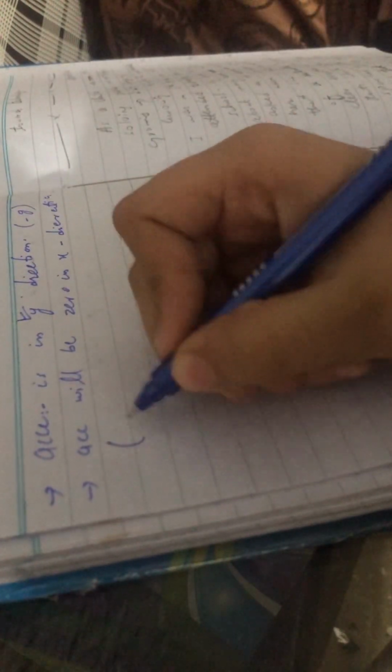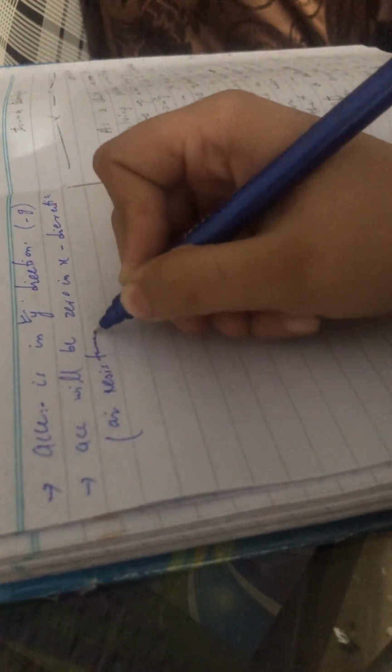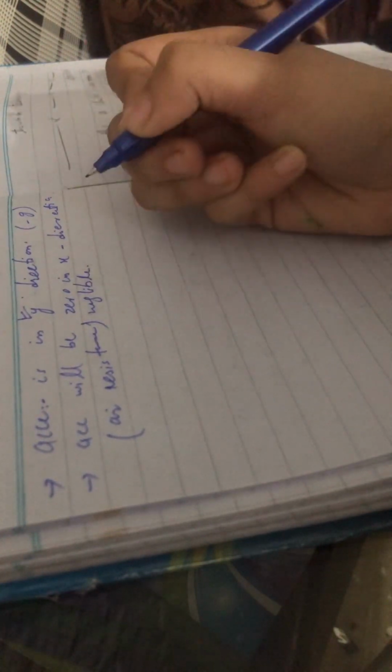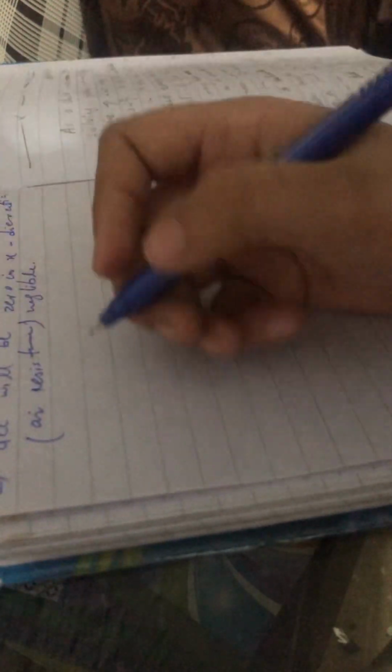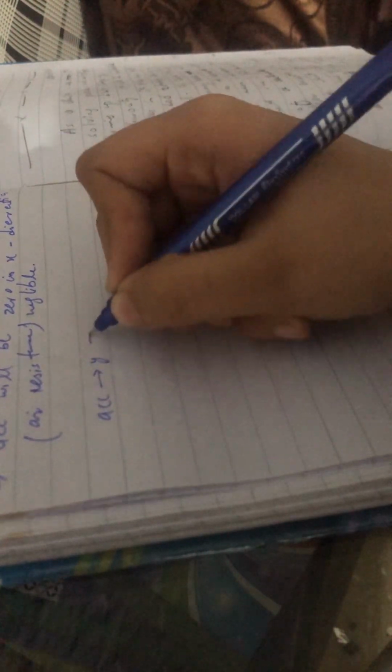And here air resistance is negligible. Earth does not exert any force in the horizontal direction, which means, as I told, the acceleration in the y direction is minus g.